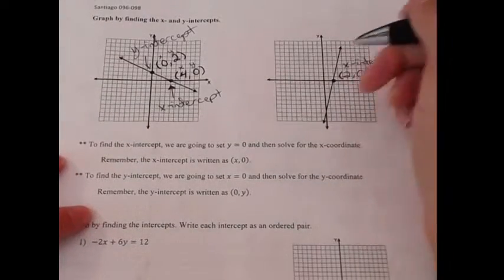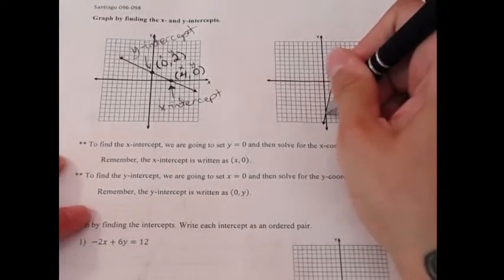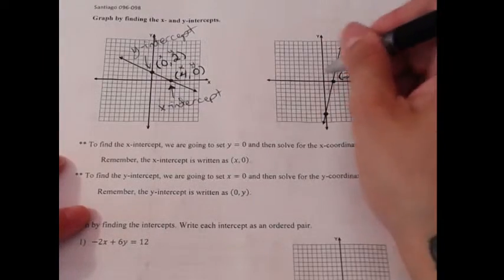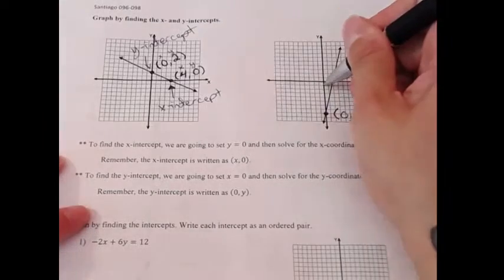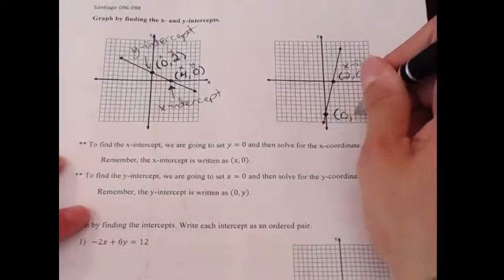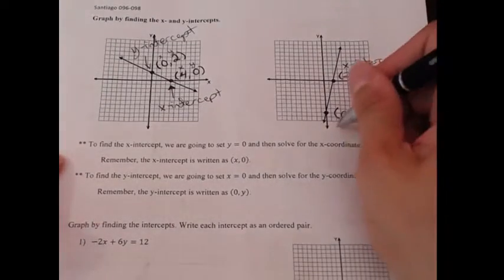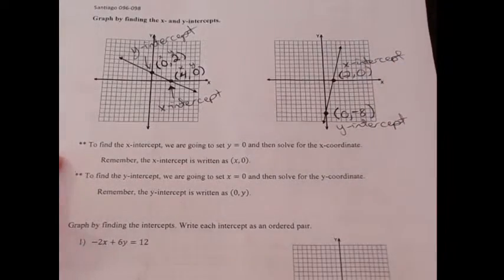So there's your x-intercept. Let's follow it until we hit the y-axis. And it looks like we're hitting right here. So if we count, let's notice that we move 0 in the x direction, but then we're going to go down 1, 2, 3, 4, 5, 6, 7, 8. So our y-intercept is (0, -8). And let's label that y-intercept.